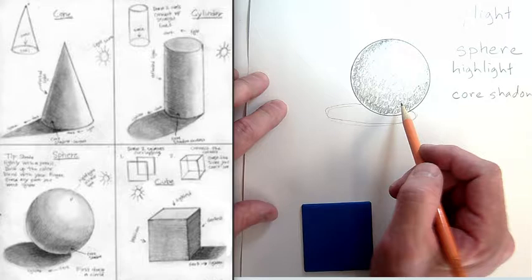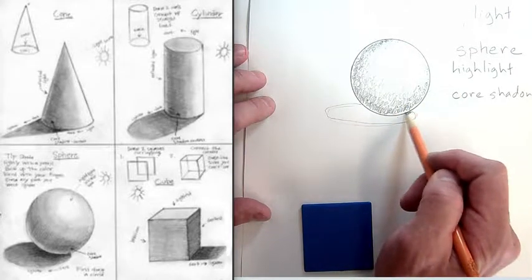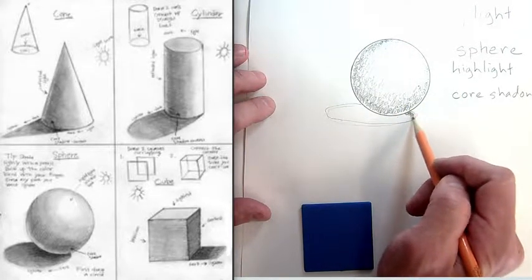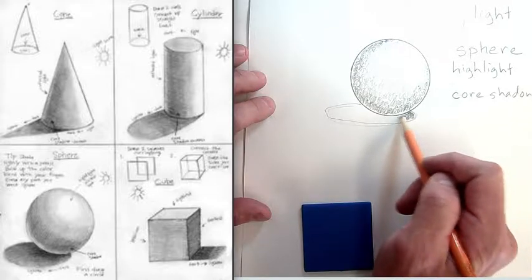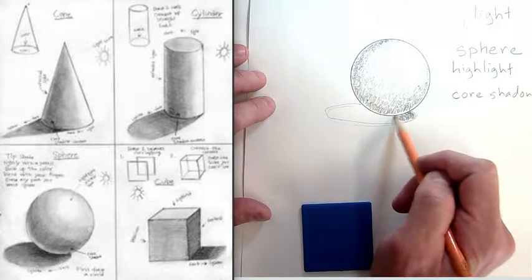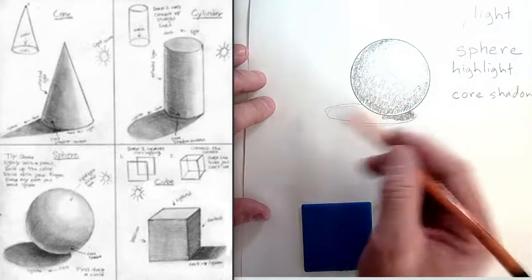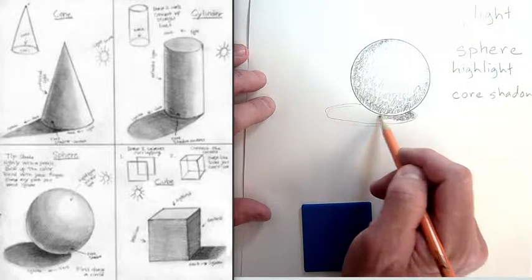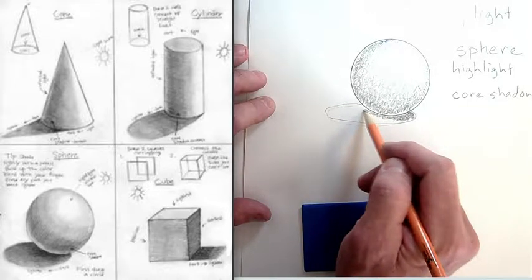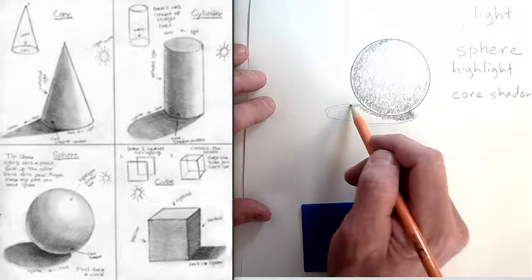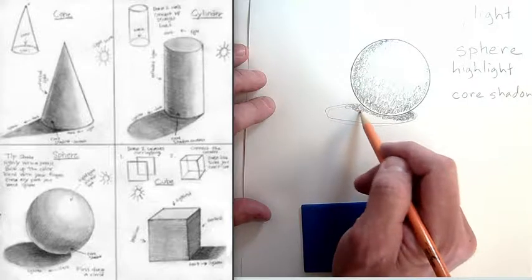Now I'm also going to do spaghetti coloring underneath my sphere. The oval is elongated. It gets longer over here because that sphere would be blocking the light in real life. And any object that blocks the light casts a shadow.